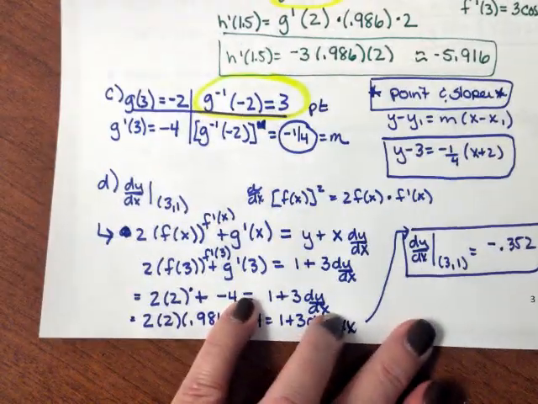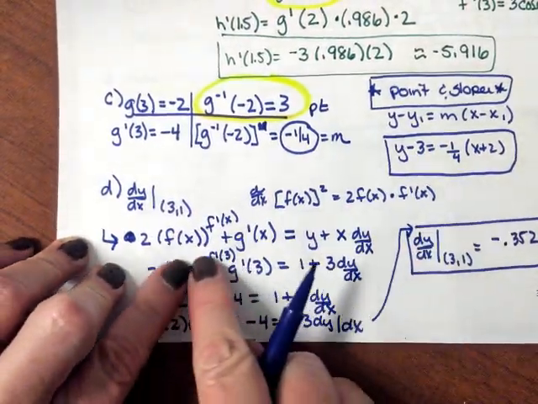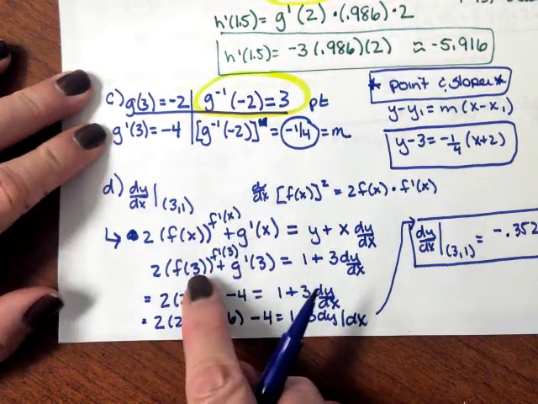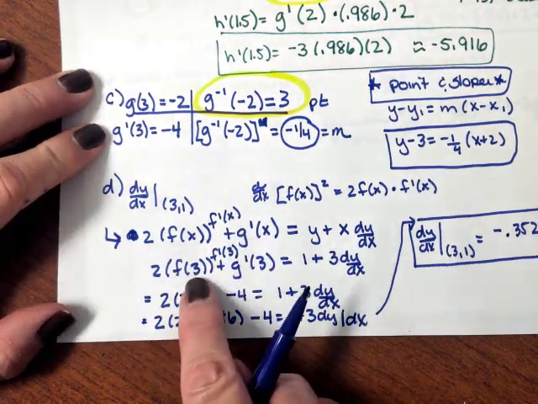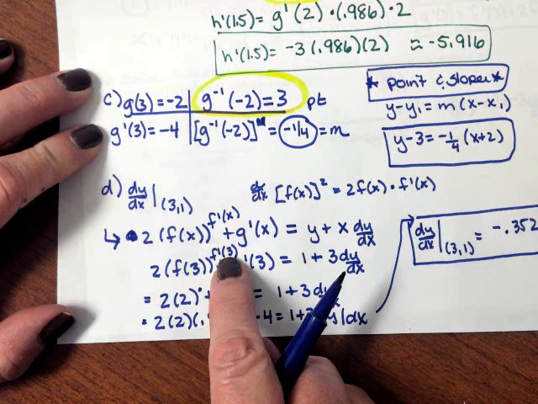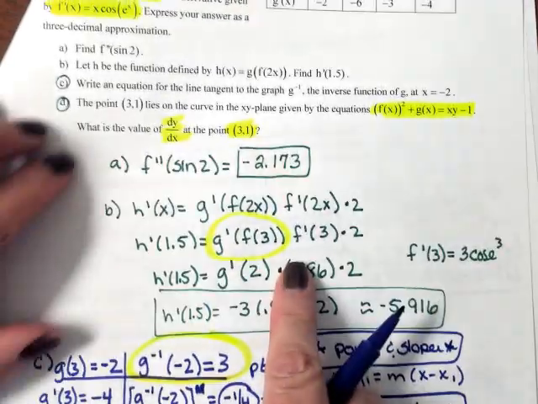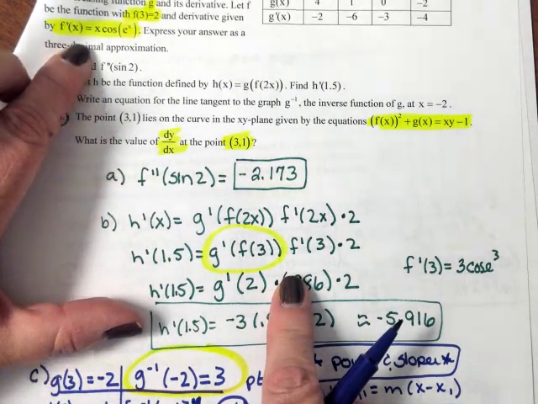Again, just remember up here, I apologize about that, I didn't catch that earlier. The derivative of the inner function is going to be that f prime of x. So then I have to multiply 2 times f of 3 times f prime of 3. And again, f prime of 3, remember, was found up here in part B, or you can simply plug 3 back into the derivative that was given.